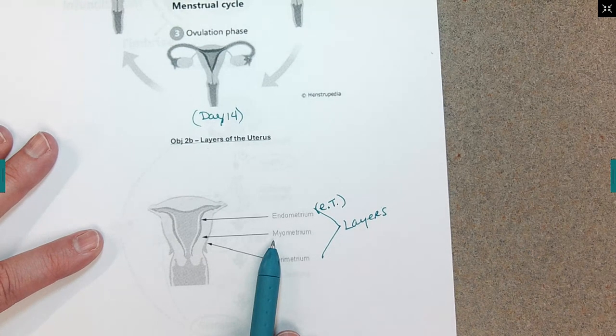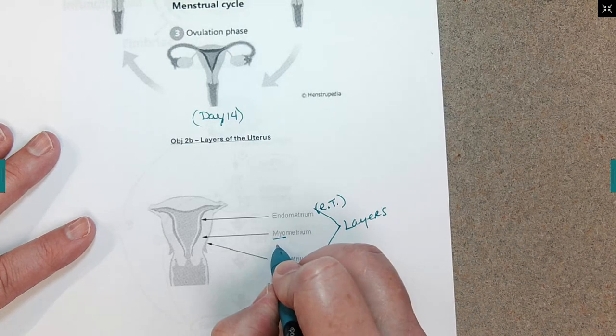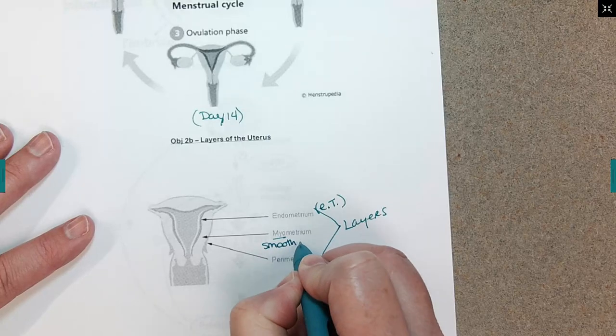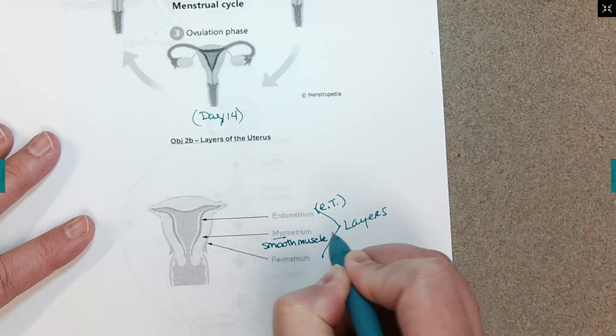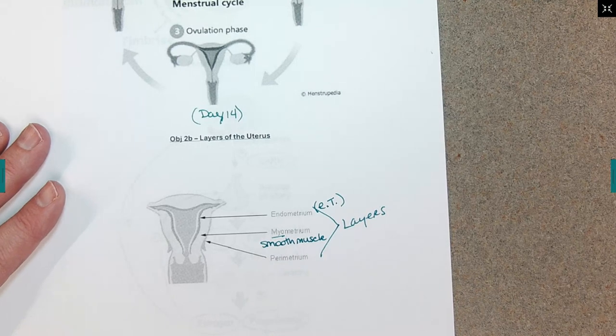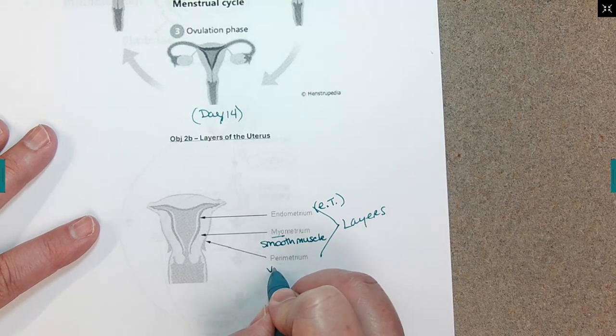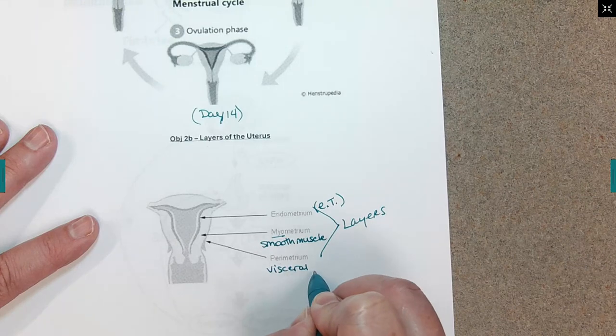The myometrium, if you remember, myo means muscle, so this is your muscle layer, and this is mostly smooth muscle. Again, you don't have any control over this, so it's going to be involuntary. That's going to be smooth muscle. And then the perimetrium, which is the outermost layer, also known as visceral peritoneum.